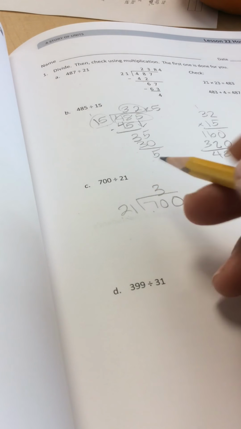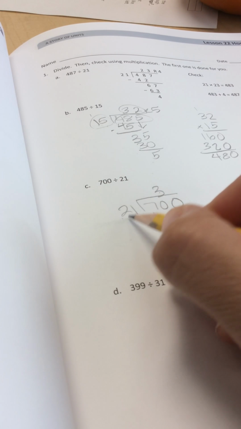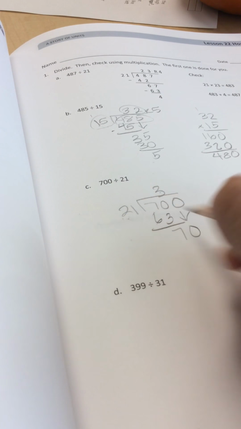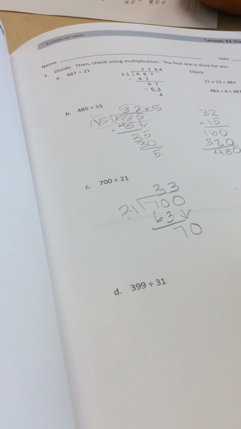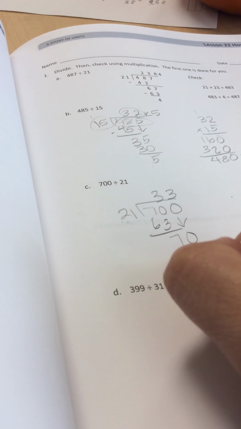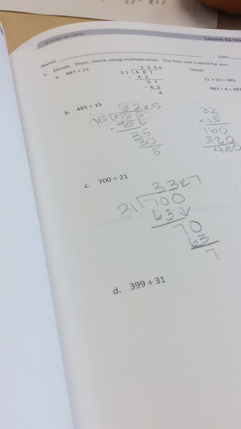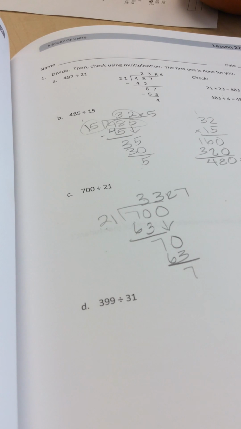So 3 times 1 is 3. 3 times 2 is 6. We have 7 left over. And we'll go down. We'll do it again because that's the same number. We will end up with 63 remainder, and then we can do that same check again to make sure that we get the correct answer.